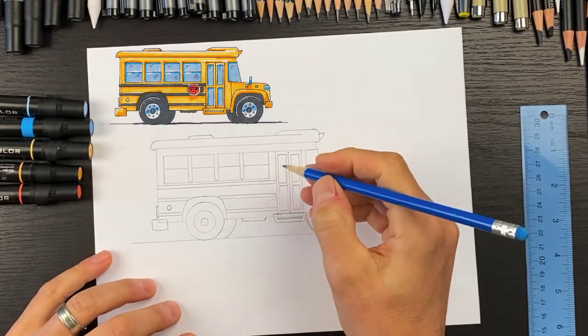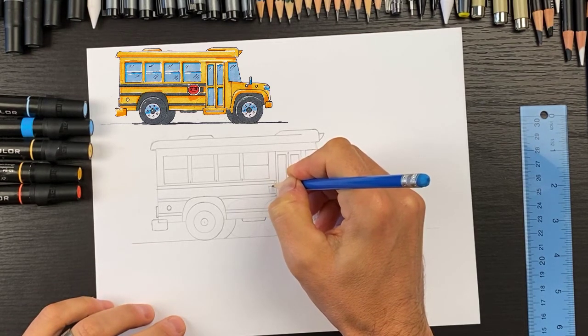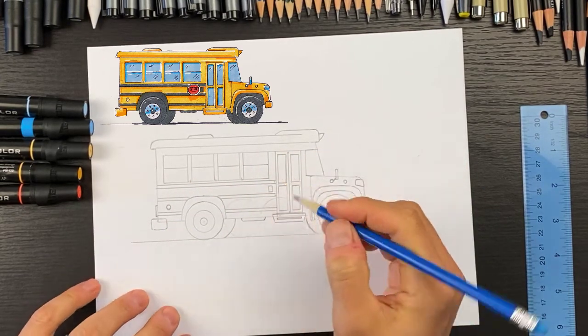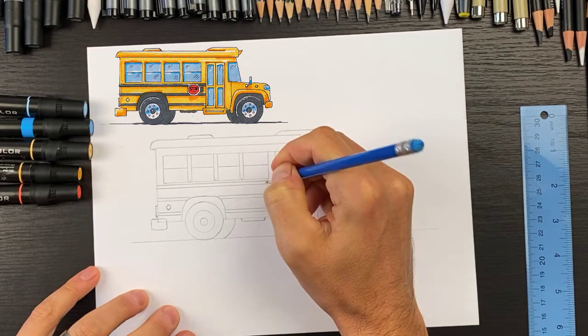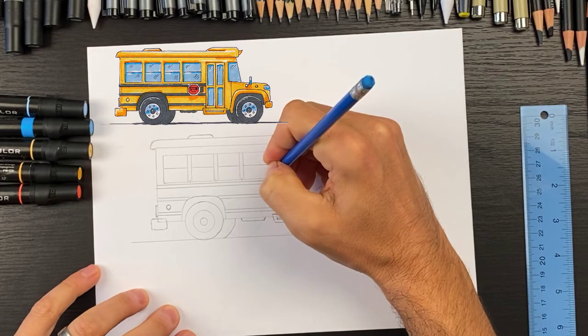Okay. So what I'm going to do is I'm going to make a shape like this. So this little rectangular shape, that's going to be the part that kind of swings out. And then this is going to be holding my hexagonal stop sign. So I'm going to use this edge here as the beginning of my hexagonal shape.